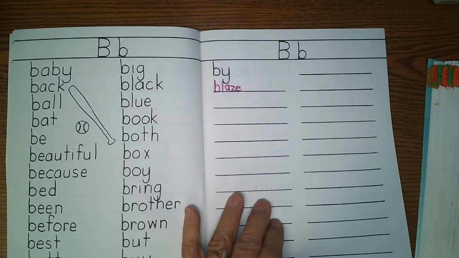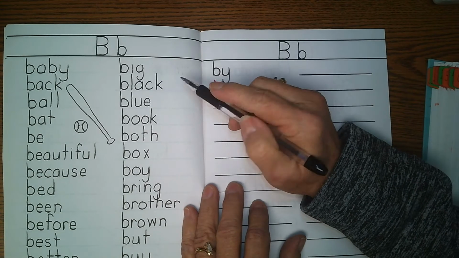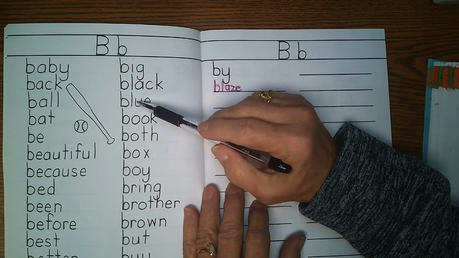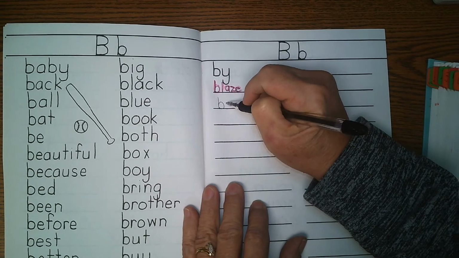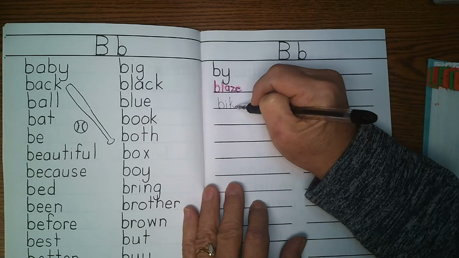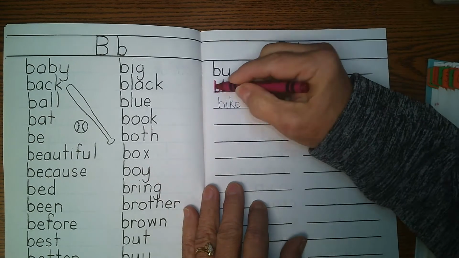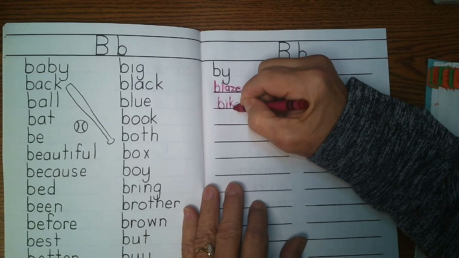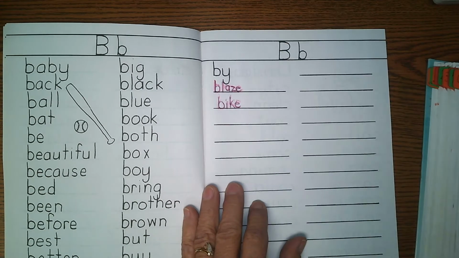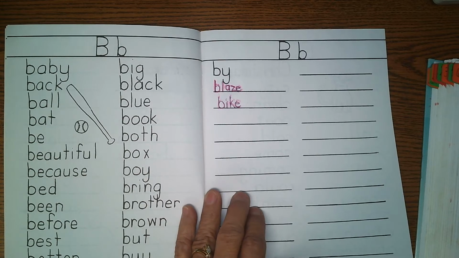Oh no, here's another one. Bike. Now look over here, there's B-I, but no, the word bike. This is a vowel consonant E word. B-I-K-E. Blaze was also a vowel consonant E word. B-I-K-E. Bike. And those are the only B words.